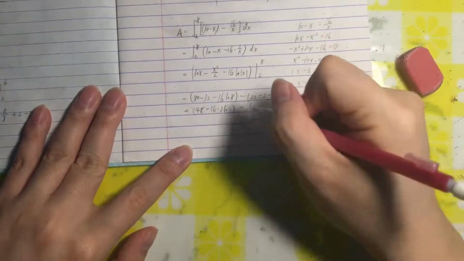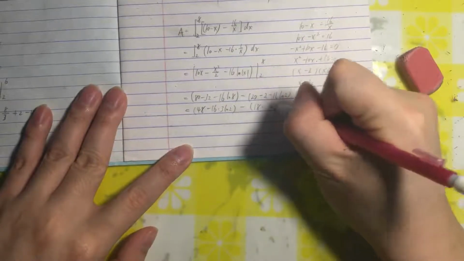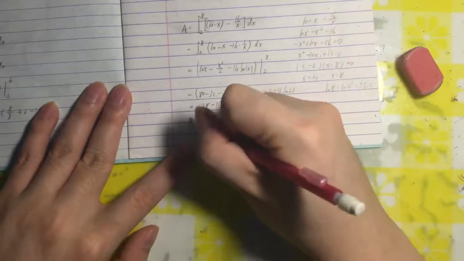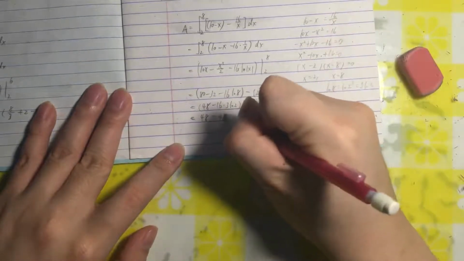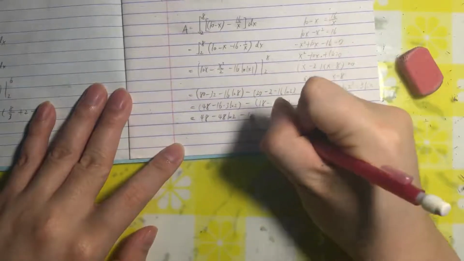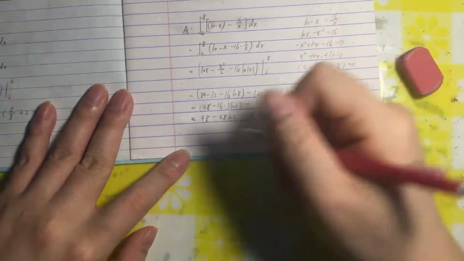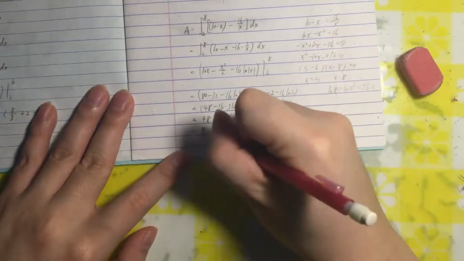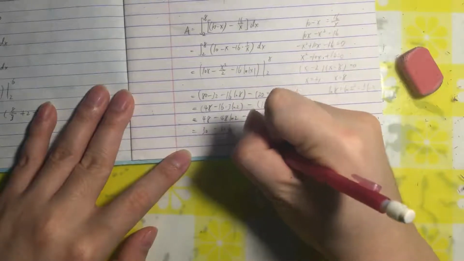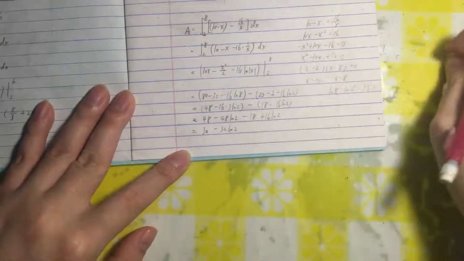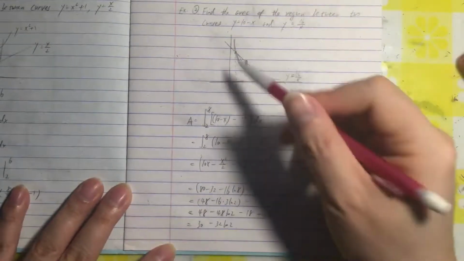In the second parenthesis, 20 minus 2 is 18, minus 16 times ln of 2. Then we have 48 minus 48 ln of 2, minus 18 plus 16 ln of 2. If we combine like terms, I get 30 minus 32 ln of 2. That's the area between the two curves.